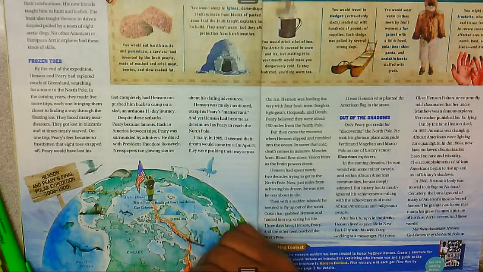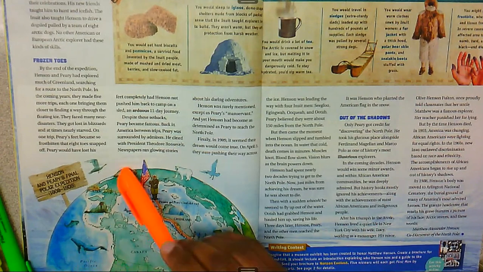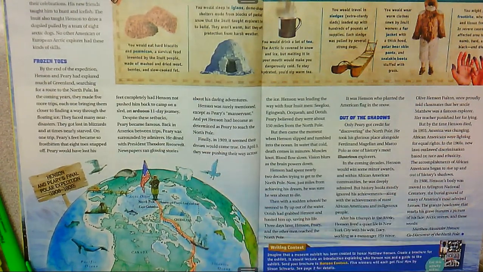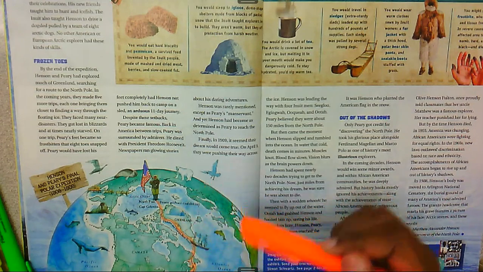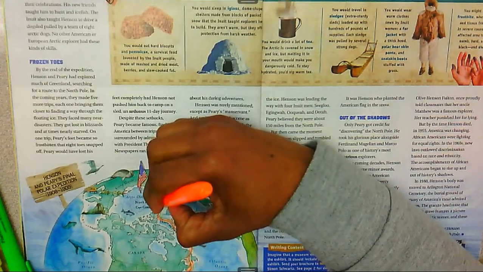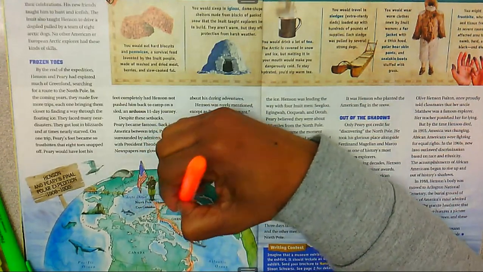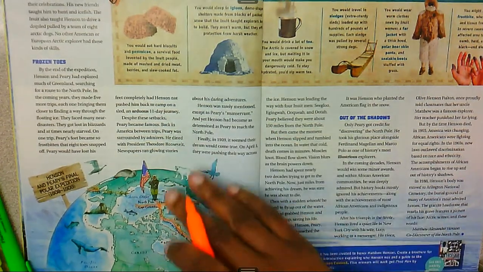So I'm able to have a visual of where he started from in order to get to the North Pole. It also shows me the different animals that are in the North Pole, so I can have a visual of what animals I can find in a place like the North Pole. It also gives me a little information here that says Henson Prairie's final sled trail in Cape Columbia. It shows me where they went.